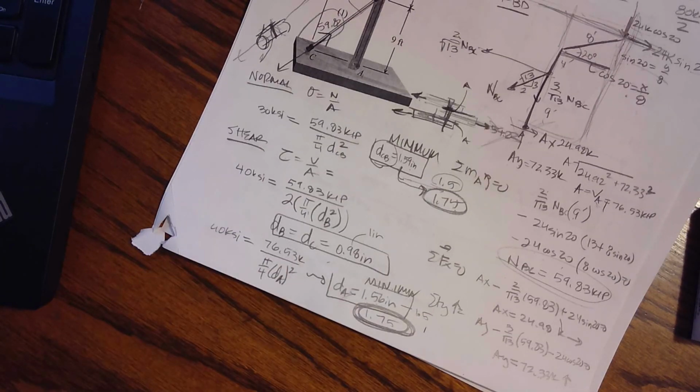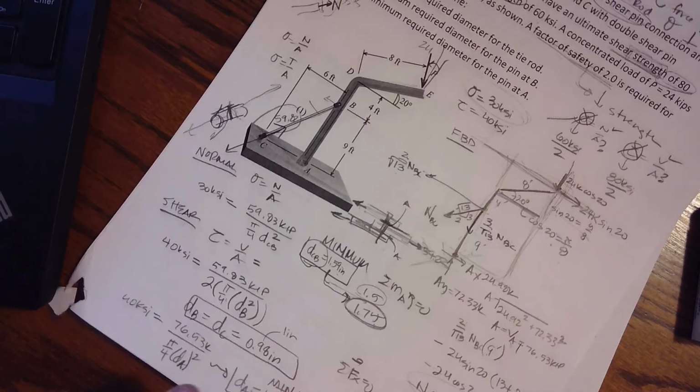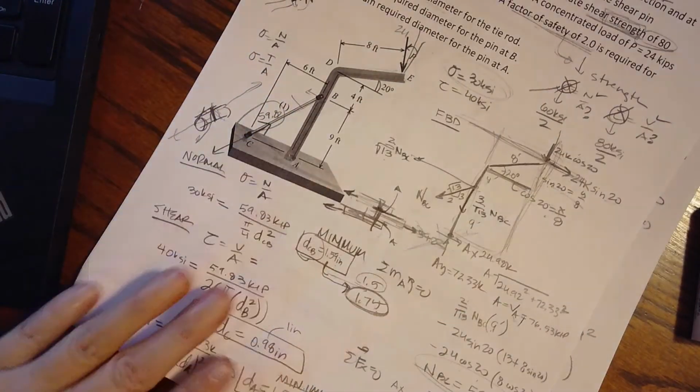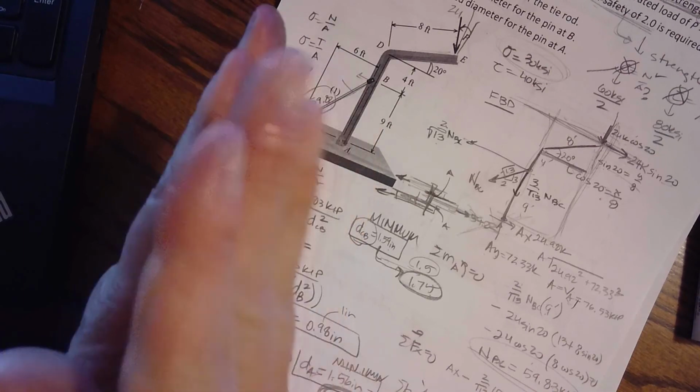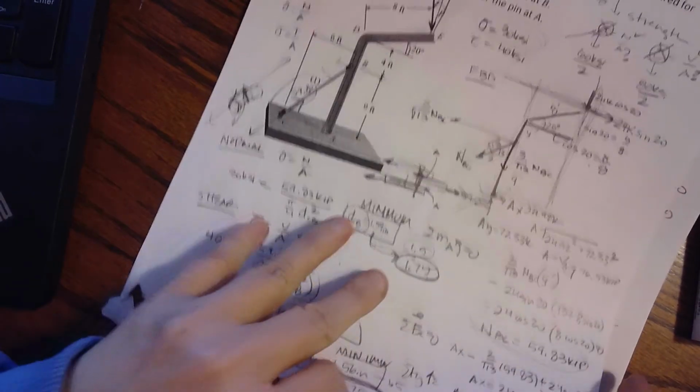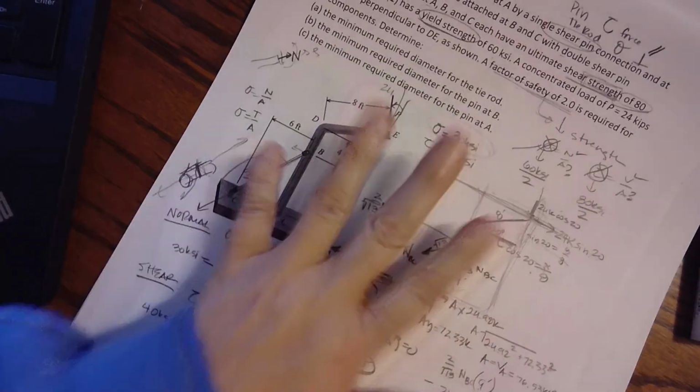So I hope y'all are understanding that really it's the statics, and then it's understanding, is it a normal force or is it a shear force? We do have one more problem. It'll be in a different video, and it's going to be a whole lot shorter than this one. So this was the longest of them all.